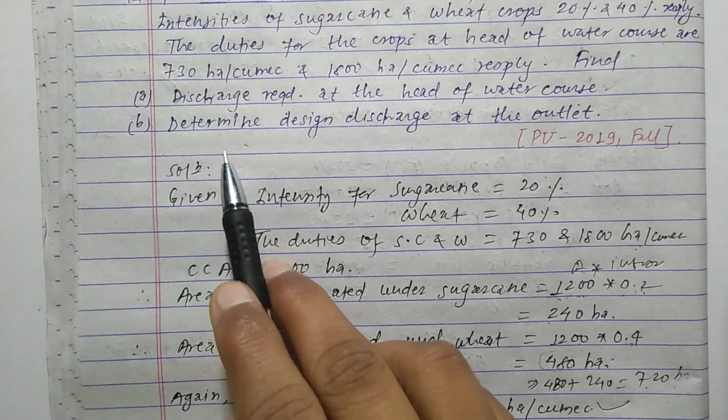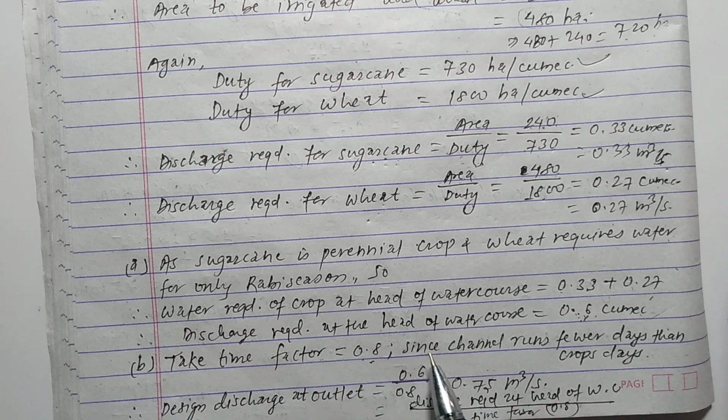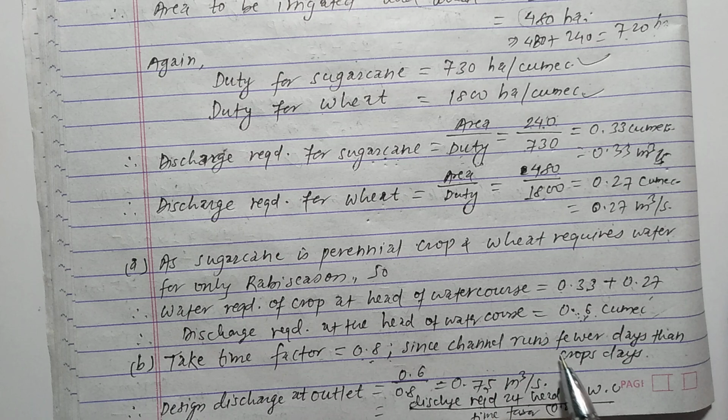And in the second part, determine the design discharge at the outlet. So we have to calculate the design discharge for the outlet. Take the time factor equal to 0.8, since the channel runs fewer days than the crop days, and we already know the channel runs fewer days than the crop days. That's why design discharge of outlet equals 0.6 by 0.8.